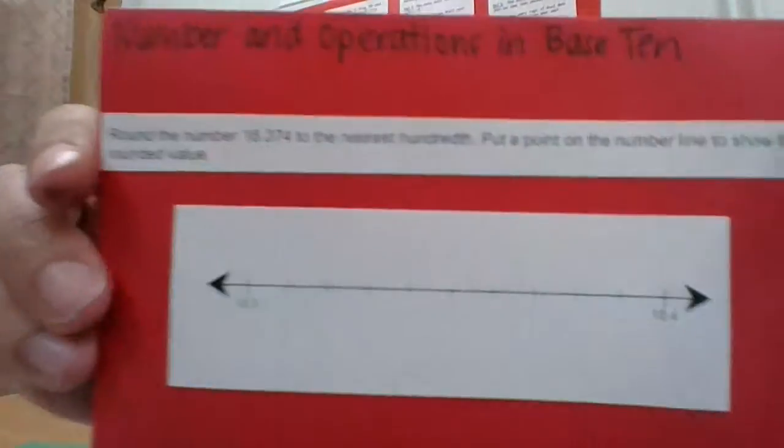In the comments, you don't have to worry about drawing the number line. Just have that in your notebook. Just make sure you put the answer of how you round it.